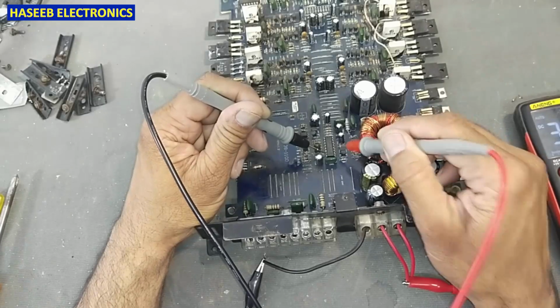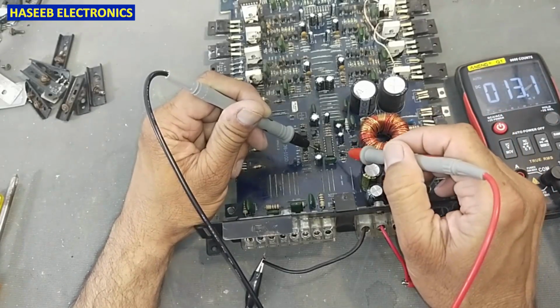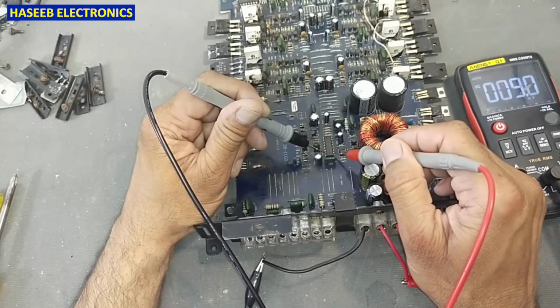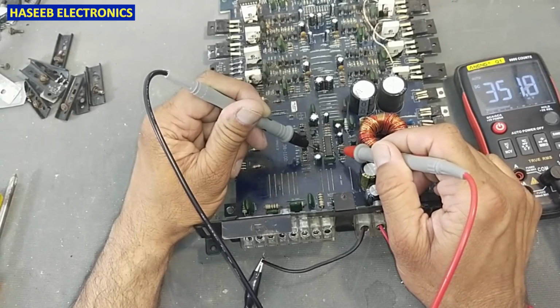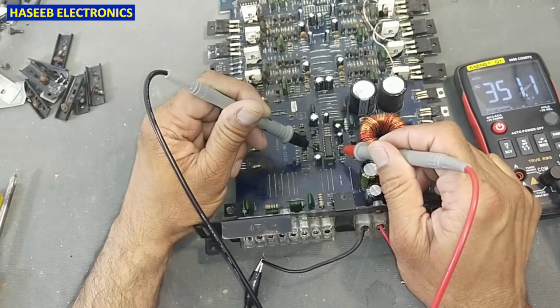Pin number 12 doesn't have any voltage. So this is our basic requirement.